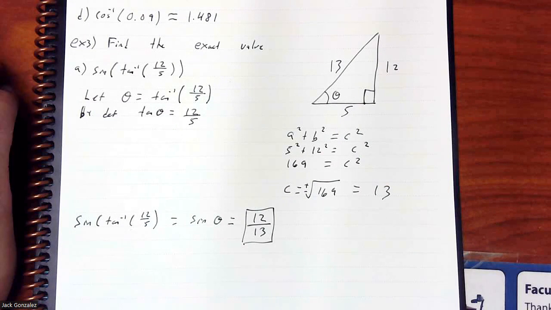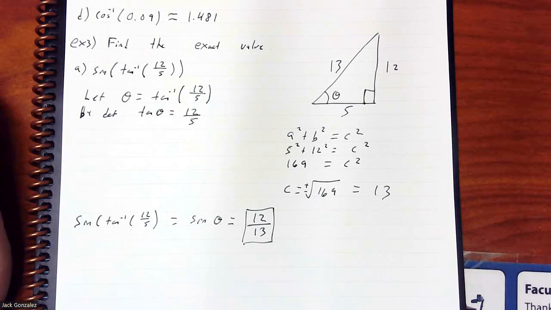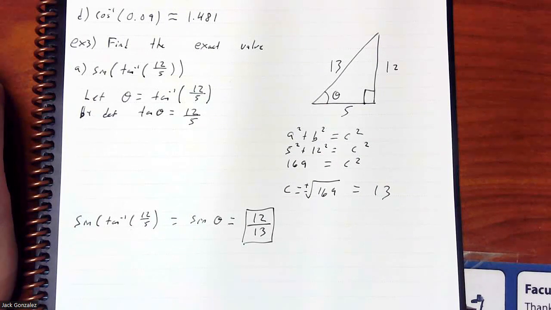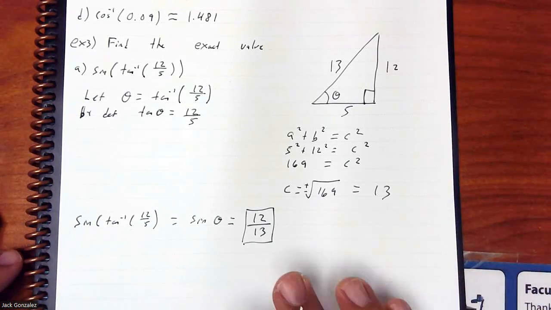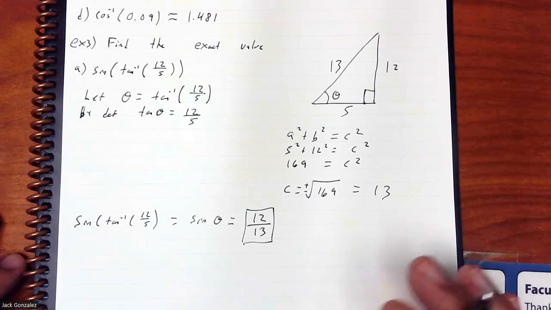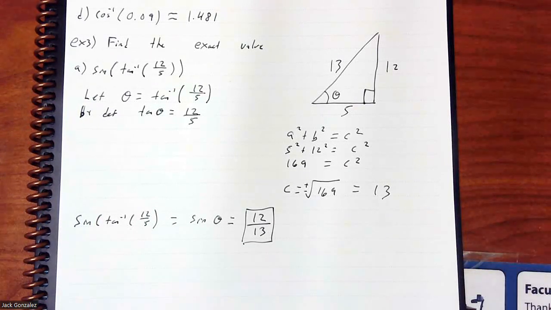So they'll have a couple of these on the homework. The ones I like are the ones that don't have numbers. Any questions on example 2? Let's do another one without any numbers.